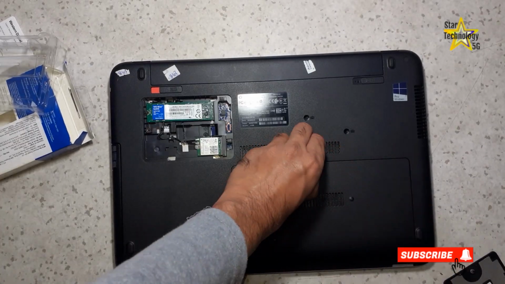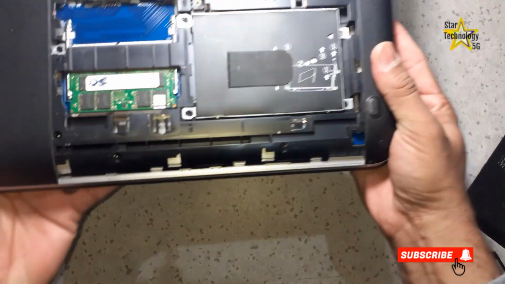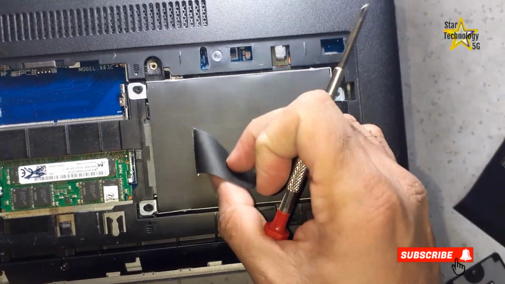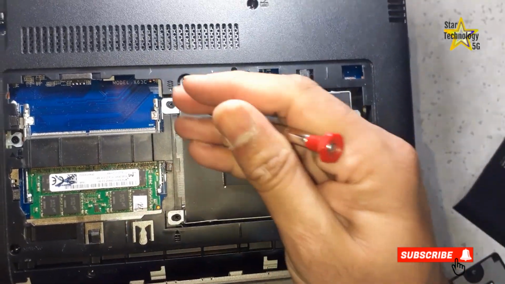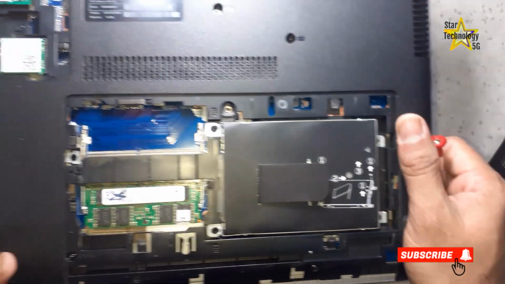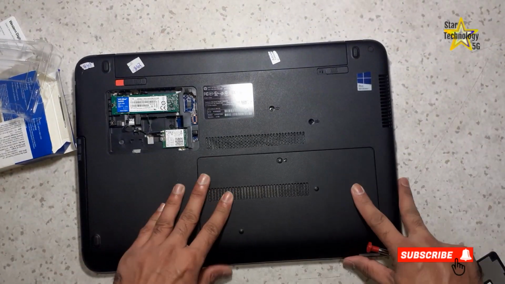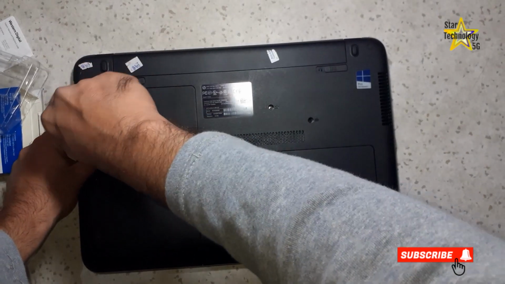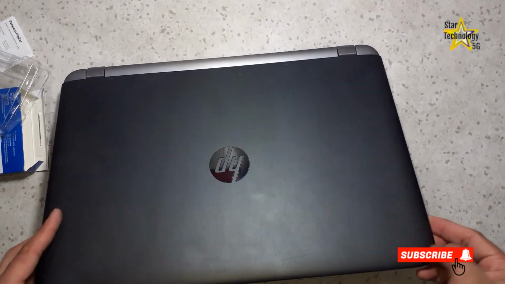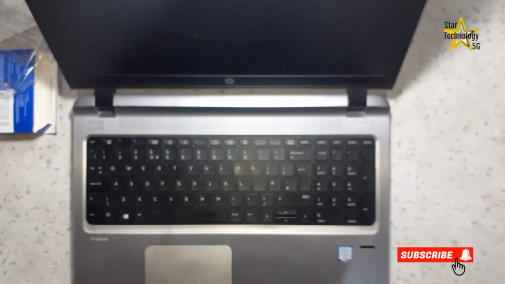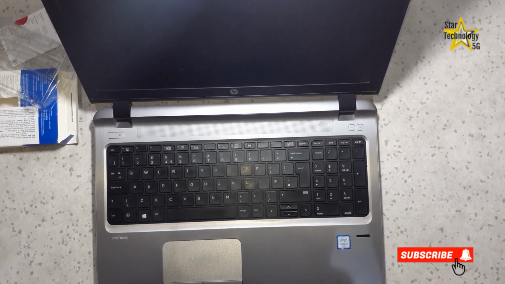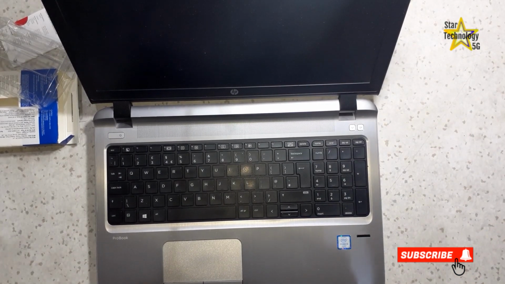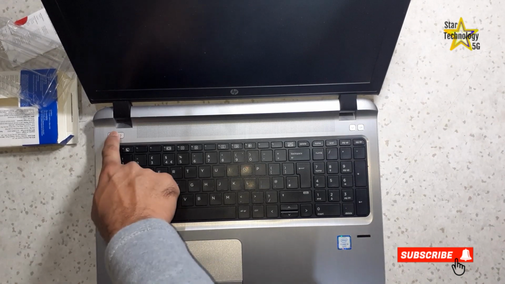Open this screw and remove this cover. Here is the RAM. And here is the SSD 2.5 inch hard disk. So we just increased the laptop storage space without removing the SSD hard disk. Close all covers. And switch on the laptop.